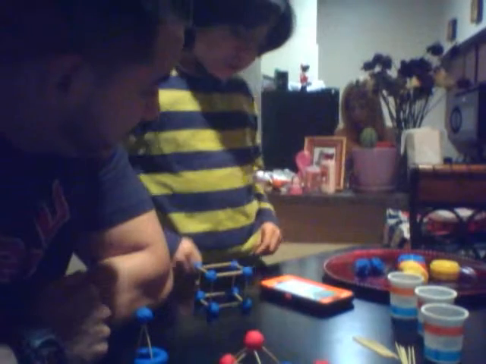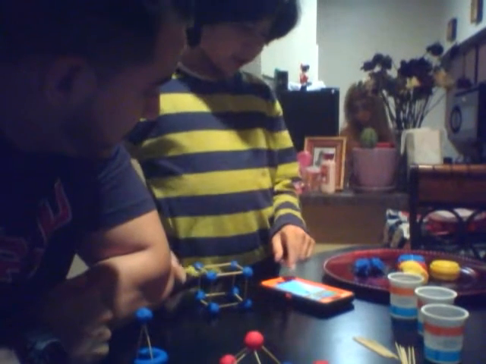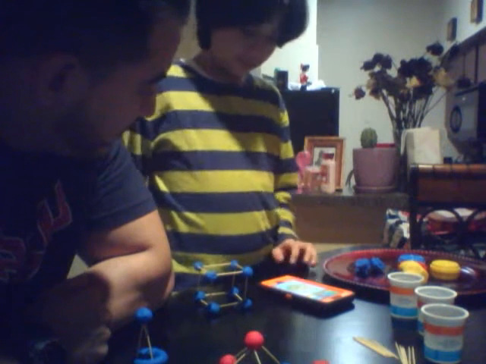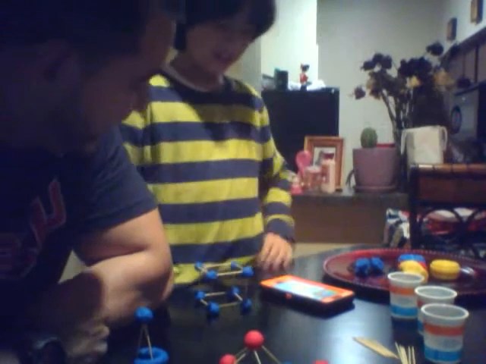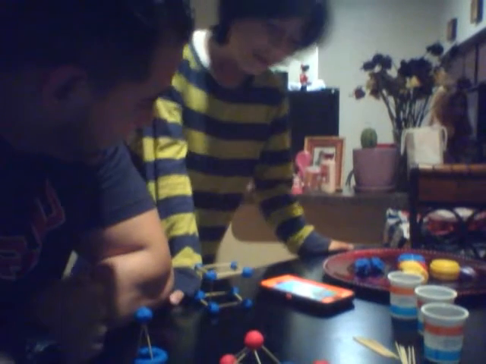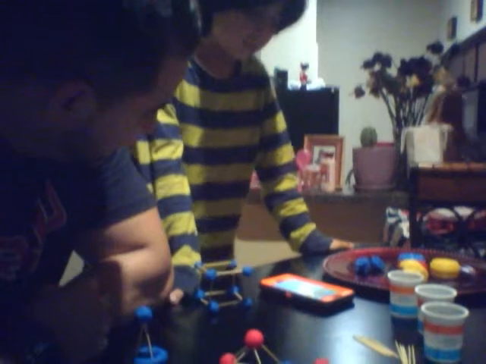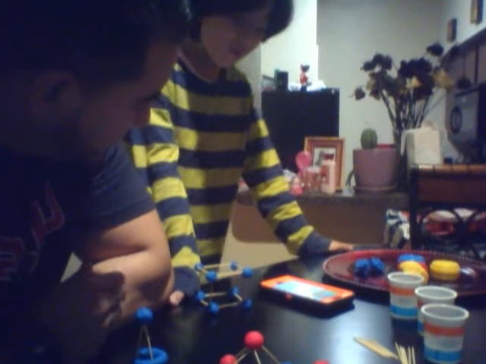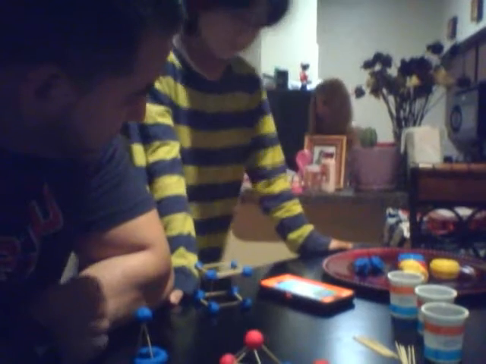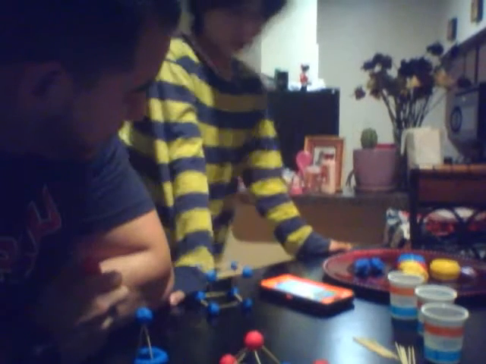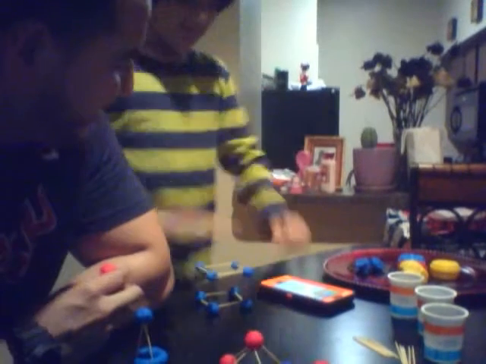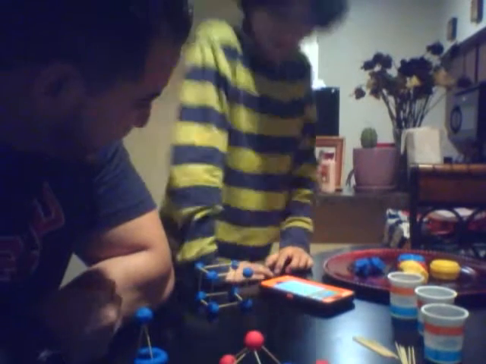Which is the shape of a can of soup? Yes! And what was the correct shape? It was cylinder. Which shape has the most faces? Cone, sphere. The sphere has no faces. Cone has one face. Cylinder has two. Here you go. Cube has the most faces.